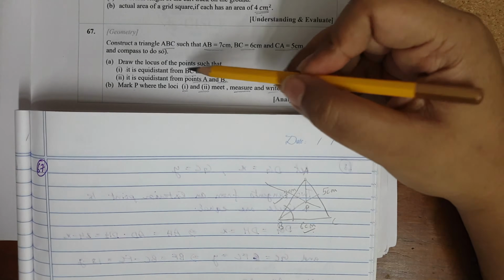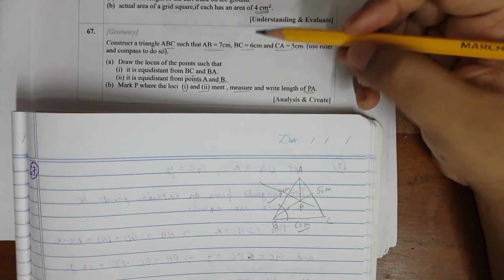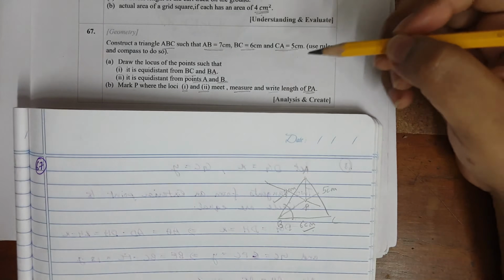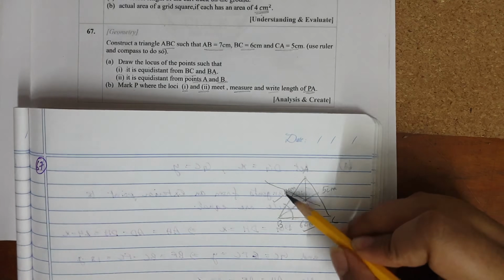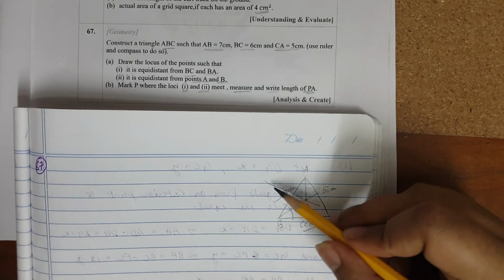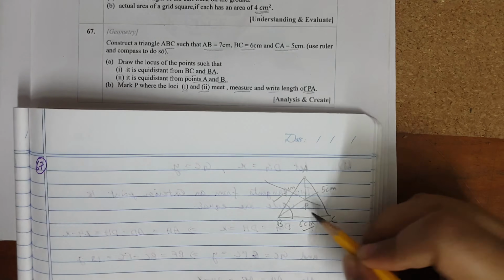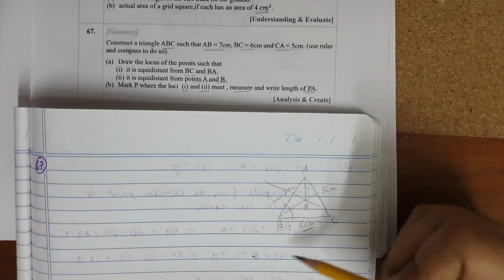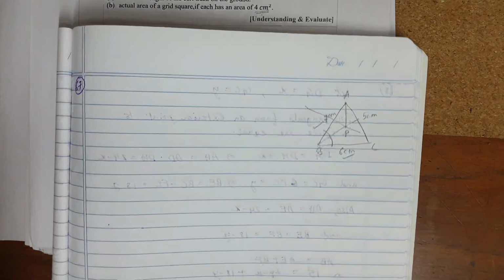And then for part 2, locus of points equidistant from fixed points A and B. We know that locus of such a point will be the perpendicular bisector of the line segment joining them. So I have the points A and B. So I have to draw the perpendicular bisector of AB. And then the angle bisector and perpendicular bisector will meet at some point. We have to label that as P, and then we have to measure and write the length of PA. So this is my rough figure based on the description. Then I will start the actual construction.